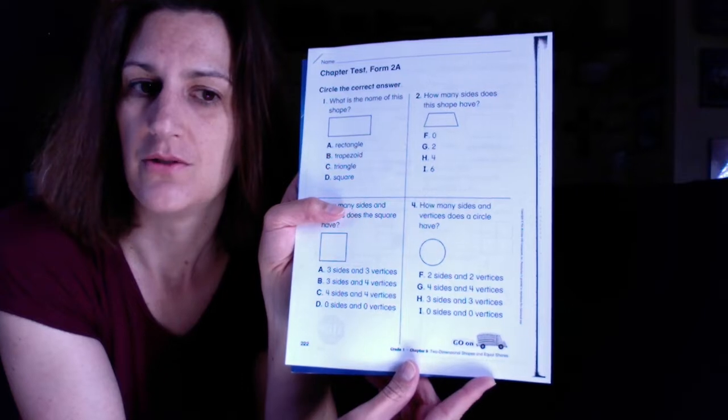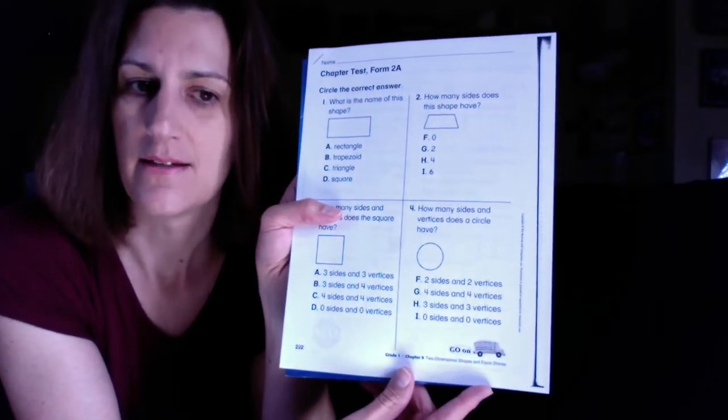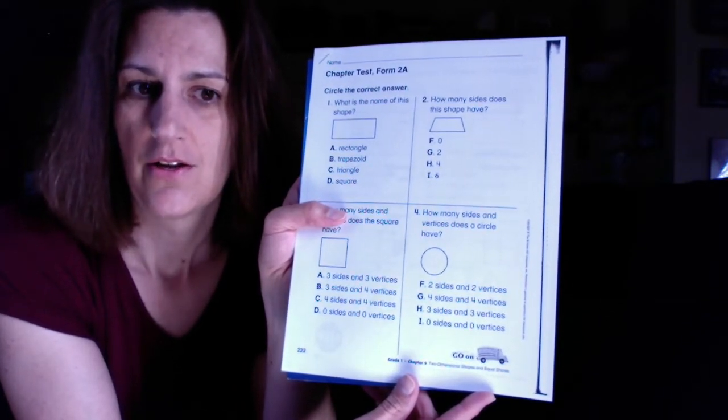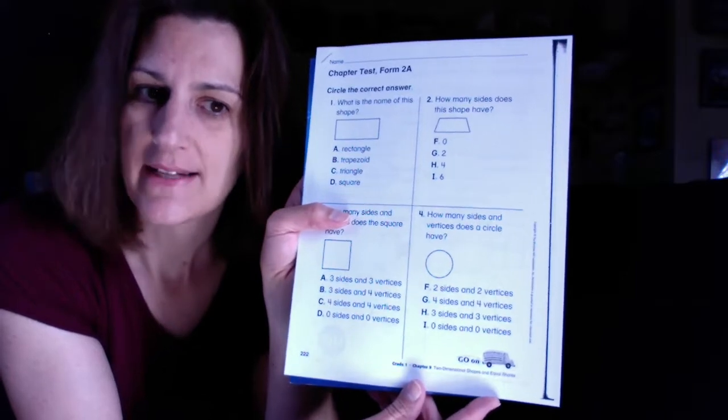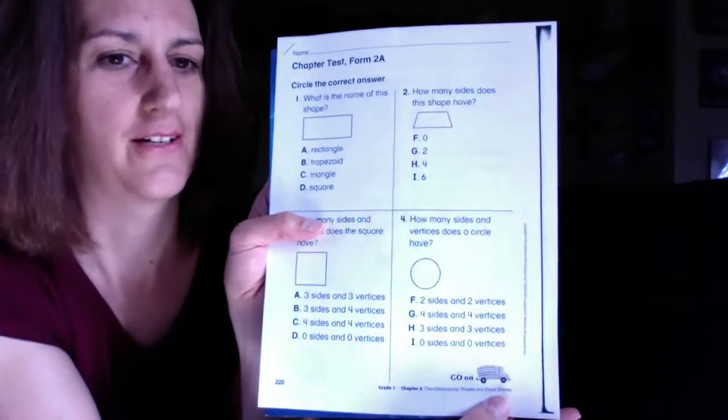So remember, it's do your best and rock this test. So ready? You're going to do it with me. Here we go. 1, 2, 3. Do your best and rock this test. All right, I know you guys are going to do a good job.